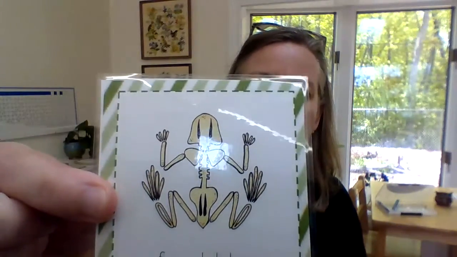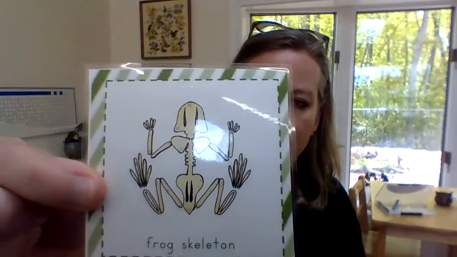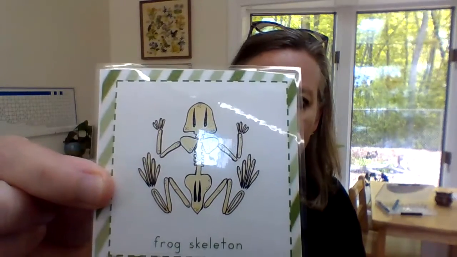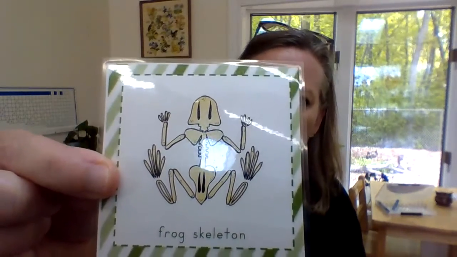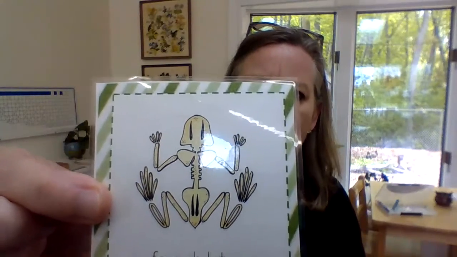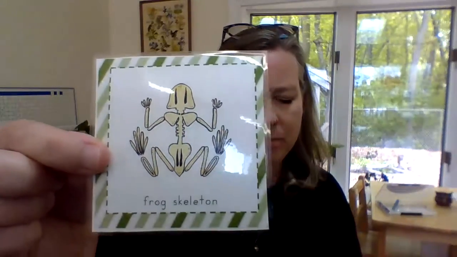They have bones in their bodies. This is what a frog's skeleton would look like. I wonder how many bones there are in this frog. Frogs are vertebrates, just like we're vertebrates. We have bones in our bodies. That's one way that frogs and humans are very much alike. We are vertebrates.